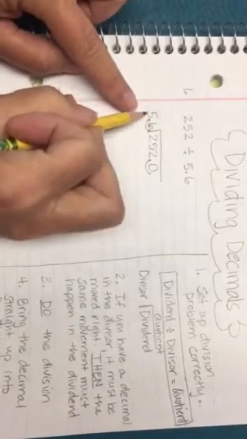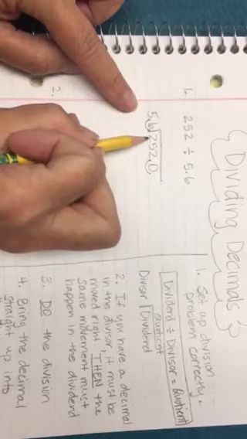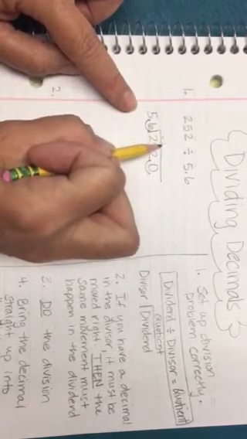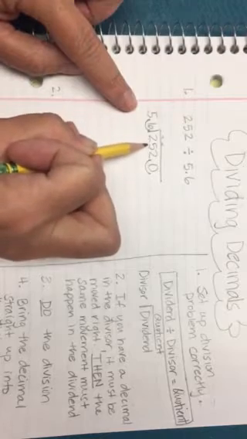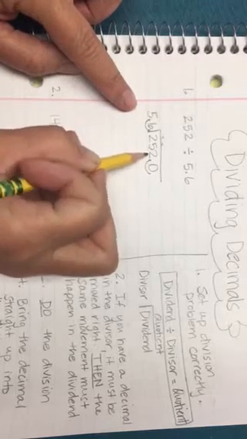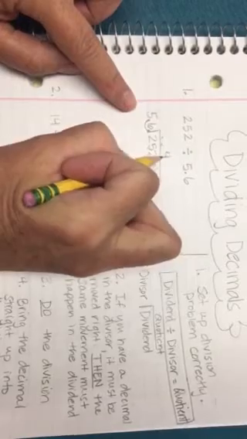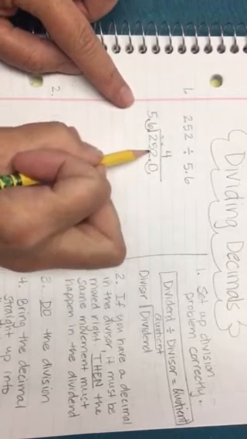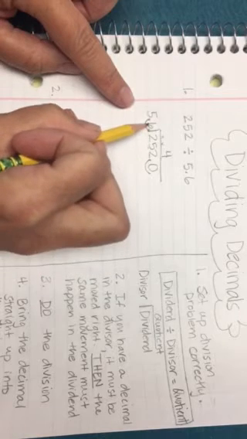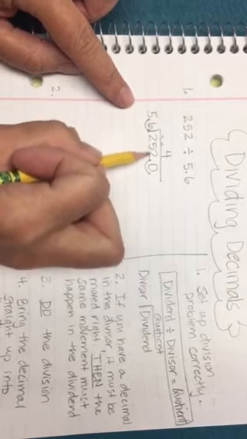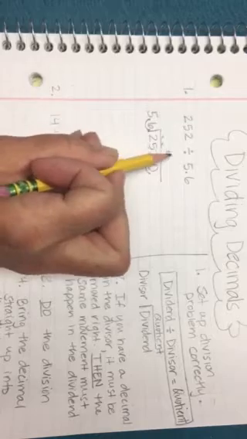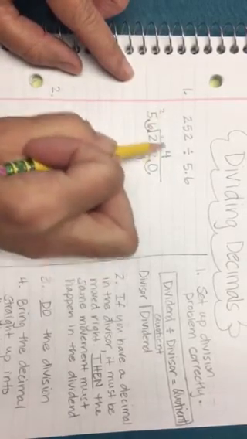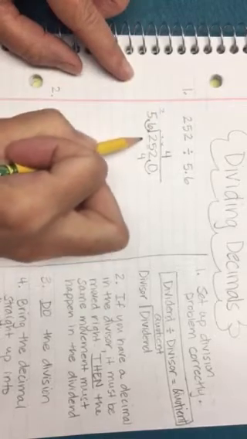I look at 56. How many times does it go into 2? It doesn't. Does it go into 25? Nope. 56 does go into 252. In fact, I think it goes in about 4 times. The reason I figured that out is 50 goes into 250 5 times, but 6 is kind of big, so it won't go in 5 times. So 4 times 6 is 24. 4 times 5 is 20, plus 2 is 22.